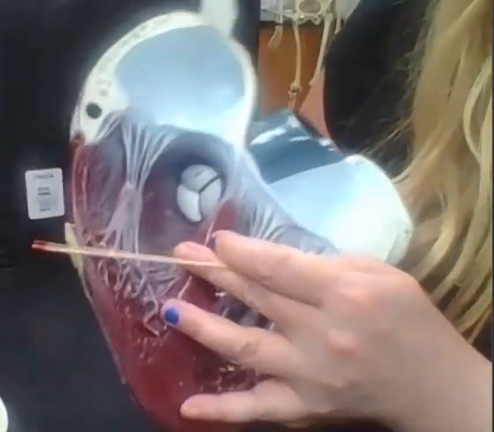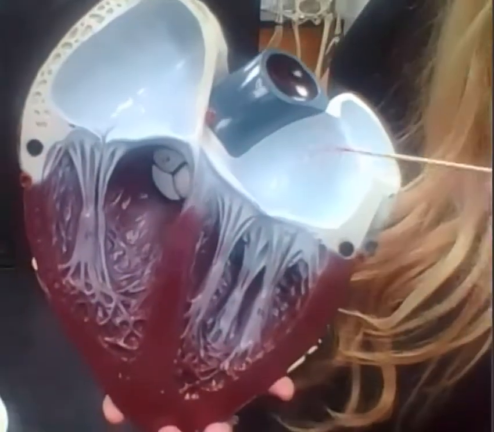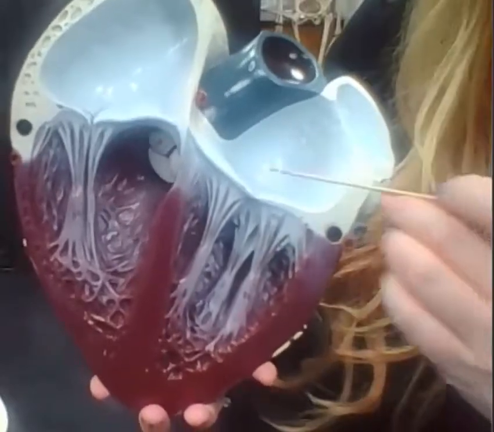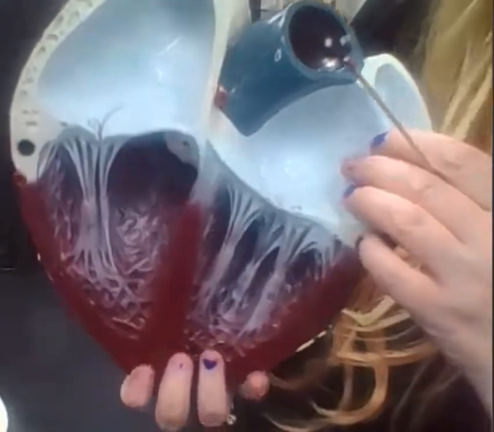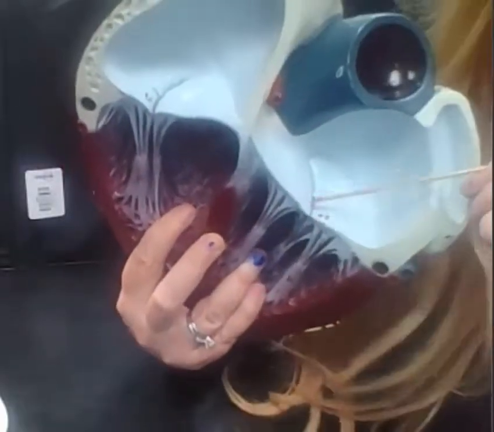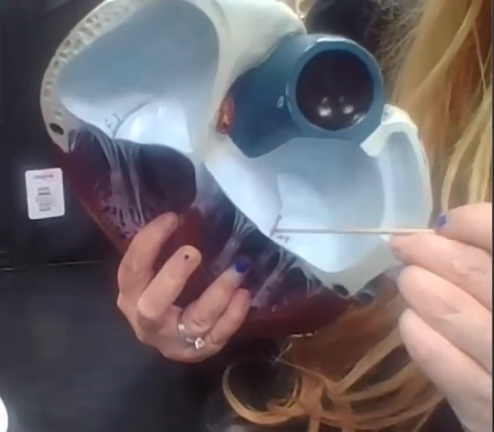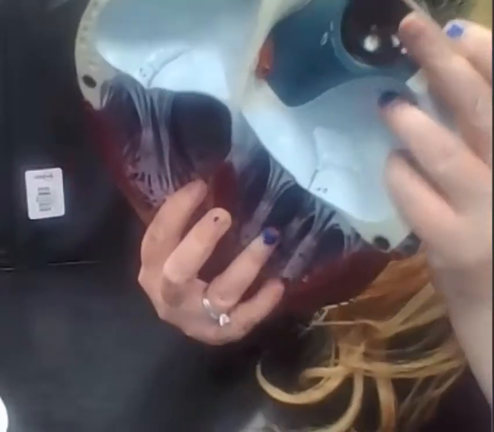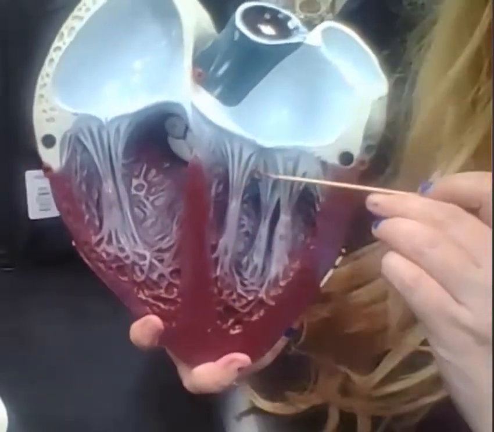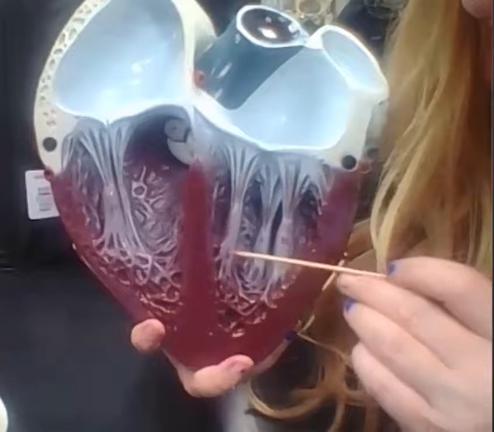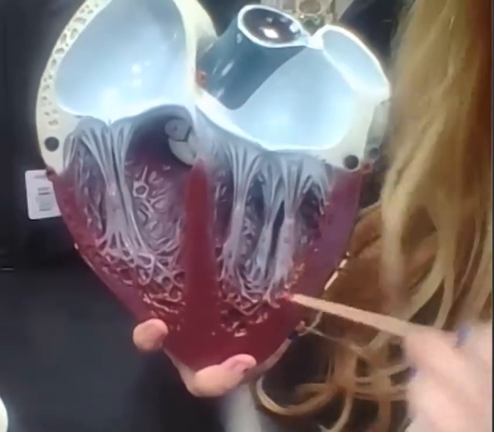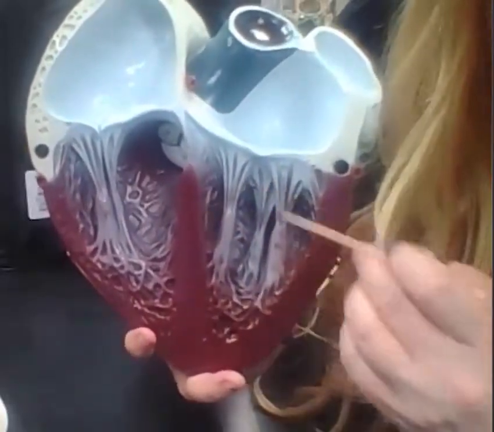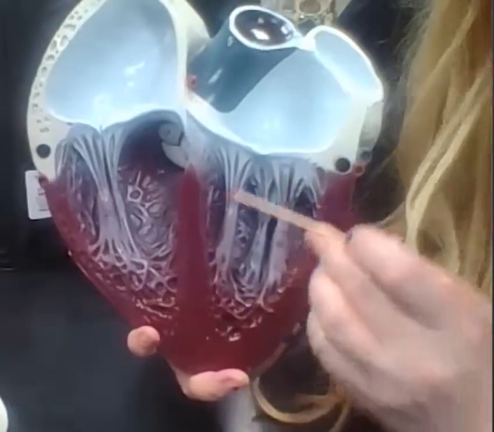So that oxygenated blood coming from the lungs is going to go to the heart, and it's going to go to this chamber here. Now this chamber here is the left atrium, and that blood is then going to go through this valve here. This is the mitral valve, otherwise known as the bicuspid valve. All right. Here in white, I've got the chordae tendineae. Here are the papillary muscles. Blood is going to wait for the valve to open, and then it's going to go through, and it's going to end up in the left ventricle.